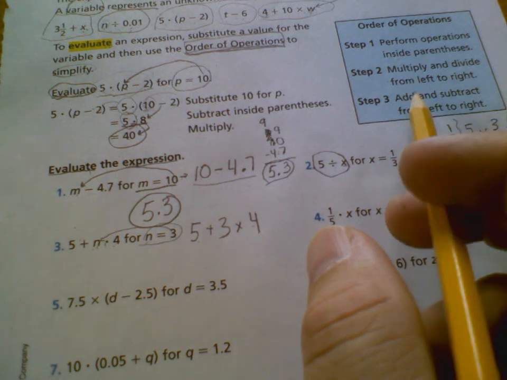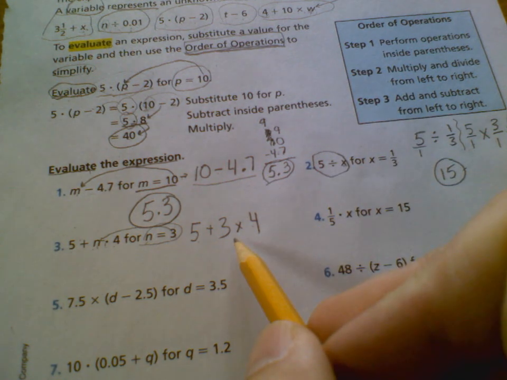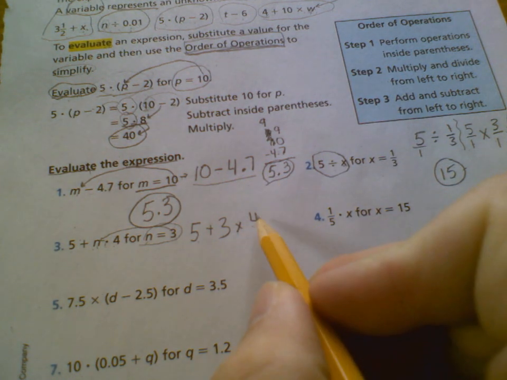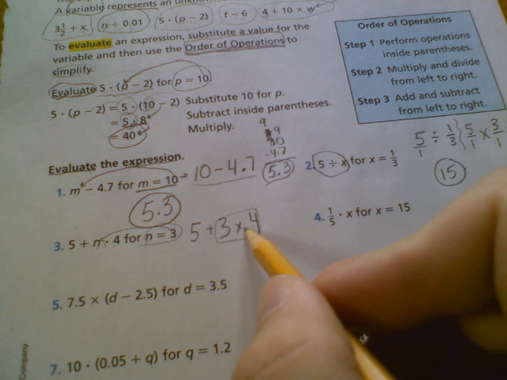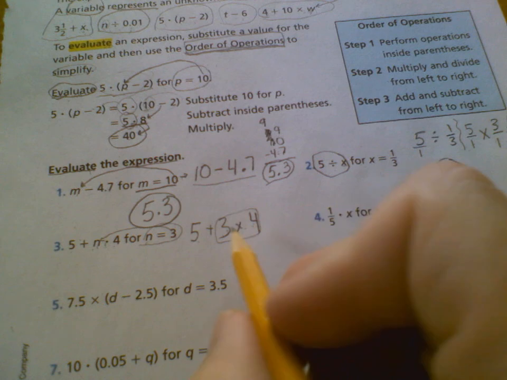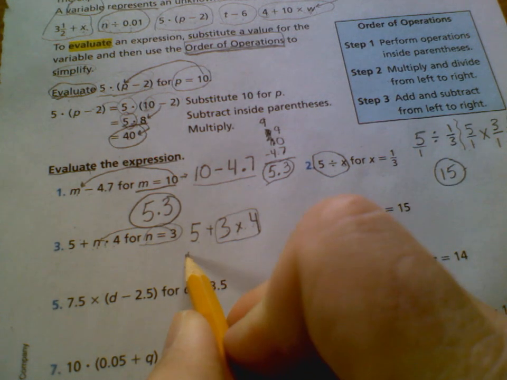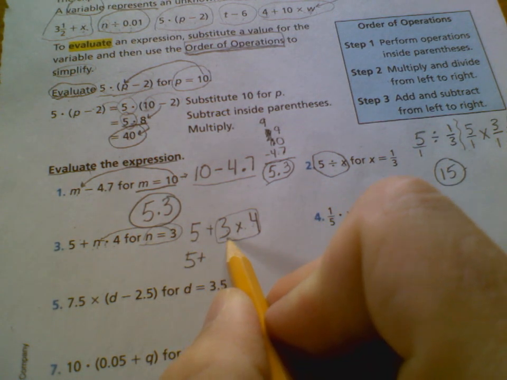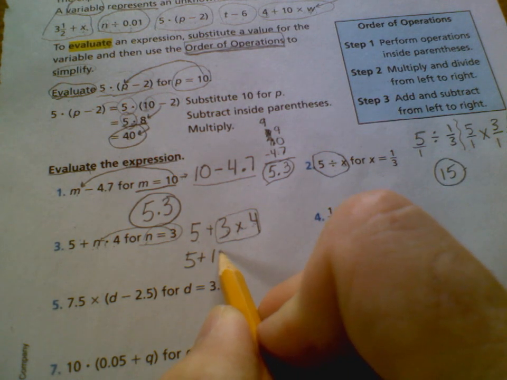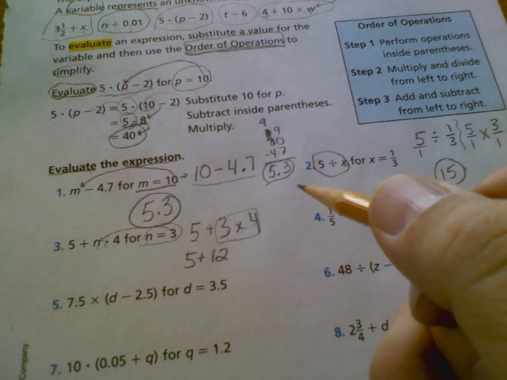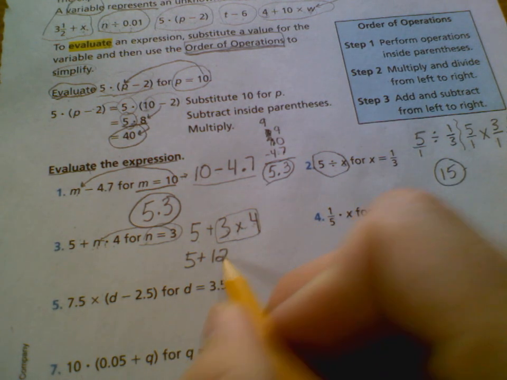Multiply and divide come before add and subtract. So see this? This is my first group I want to work with. I want 3 times 4. Okay? So I have a 5 plus, that stayed the same, and now I put these together, I simplify them. What's 3 times 4? That's 12, right? Okay, so now I have 5 plus 12.